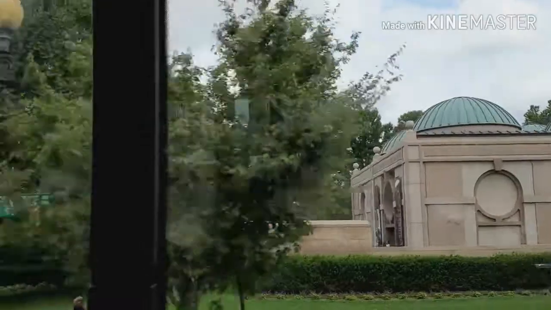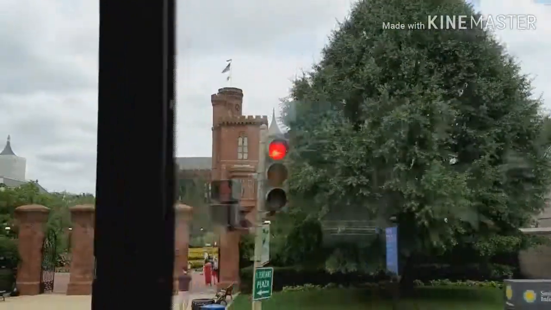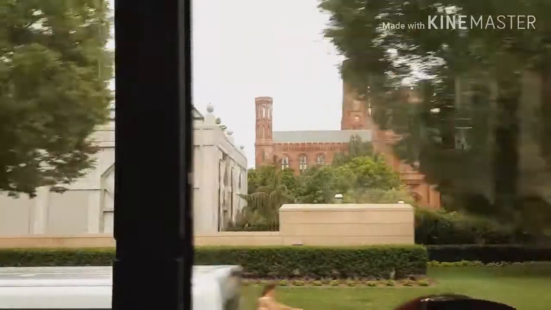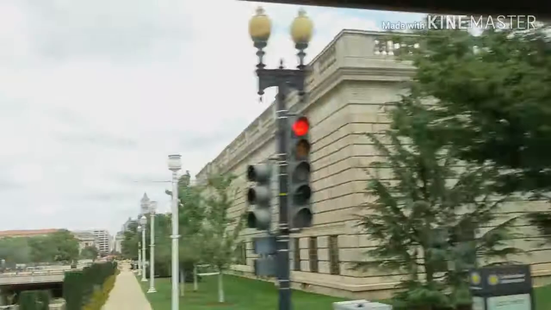Castle, yes, that is a castle. That's the first building. And look at those pretty flowers. Isn't that pretty? You can go in there, yes. And that is a museum about the Smithsonian itself. And it is also a visitor center for all the Smithsonian Institution museums. It's where the founder, James Smithson, his ashes are stored in an urn there.